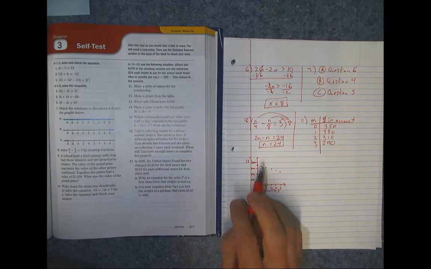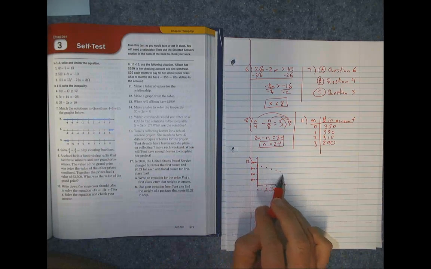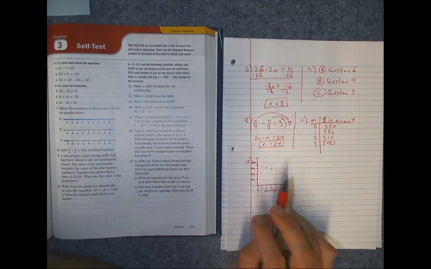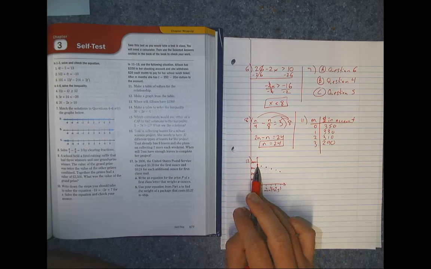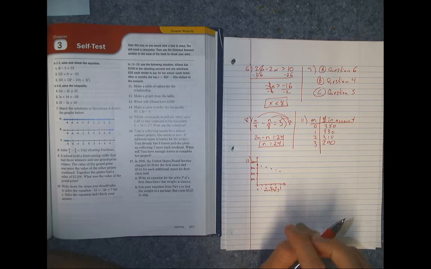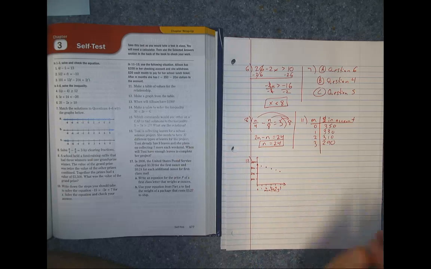Now, we wouldn't connect this because she's not gradually taking money out like every single day, right? She's just once a week, or once a month, I should say, taking money out. So it jumps. We don't want to connect these lines. There's nothing happening in between. Okay, it's just once per month that money comes out. So that's number 12.